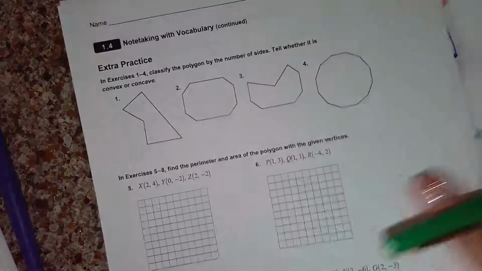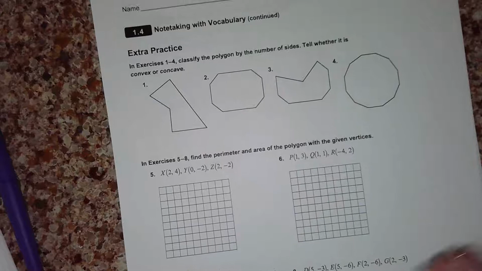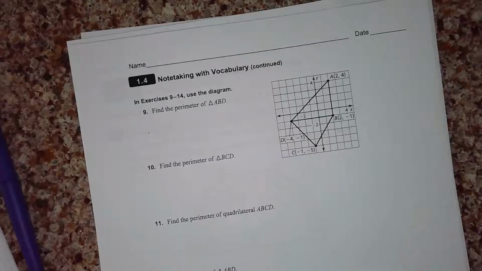All right, I'm moving on to the extra practice, which is page 20. Actually, no, I lied. We're going to skip page 20. We're going to move on to page 21, where it says note-taking vocabulary. You're going to do page 20 when I see you in class. That'll be practice when you get there.